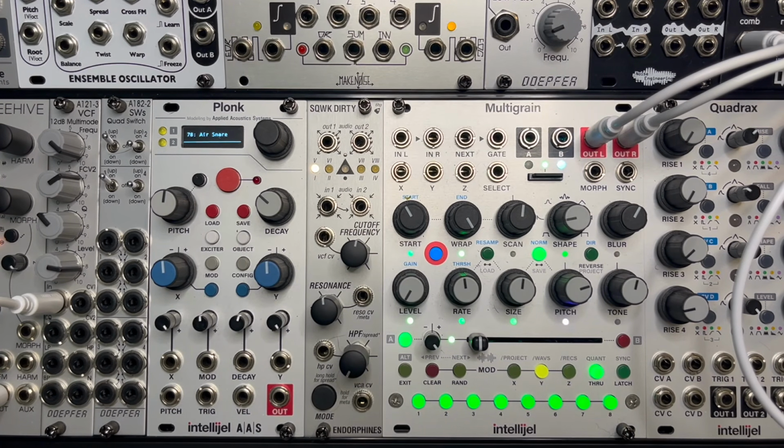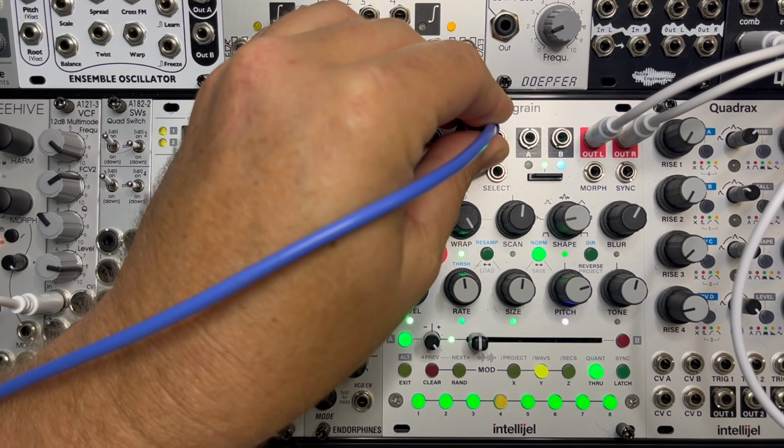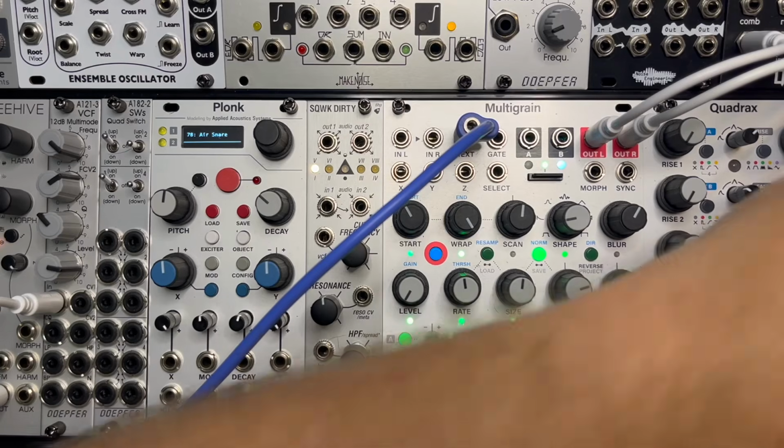All right, and then I have a pattern coming from Pam, so I'm just going to put that into the next input. And let's listen. So pretty cool, right?